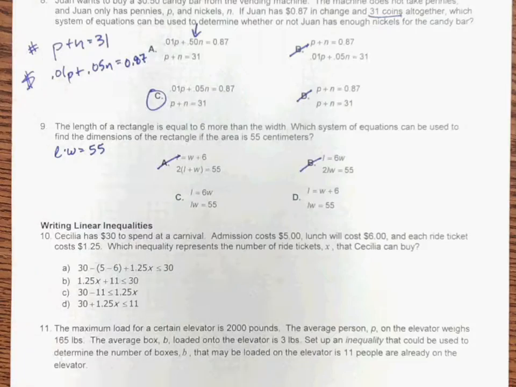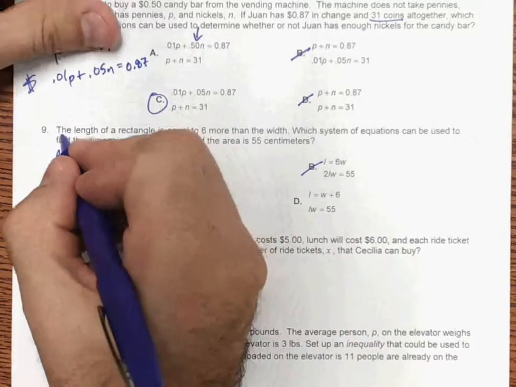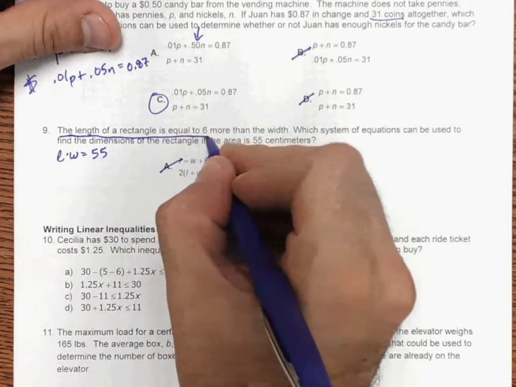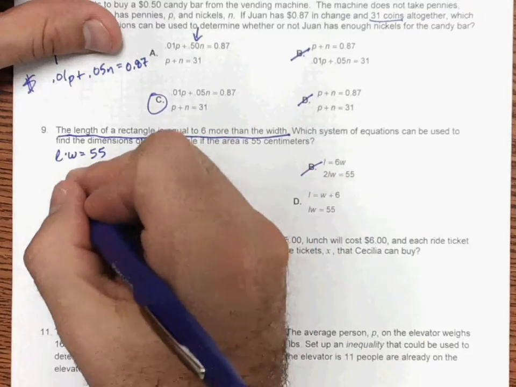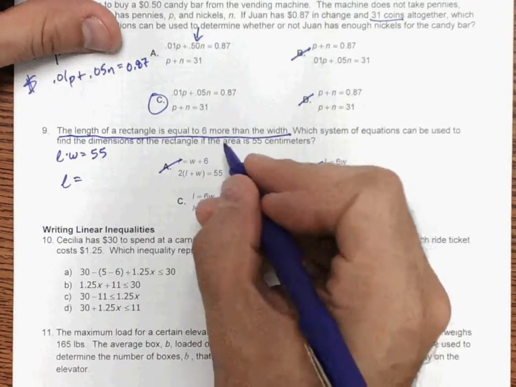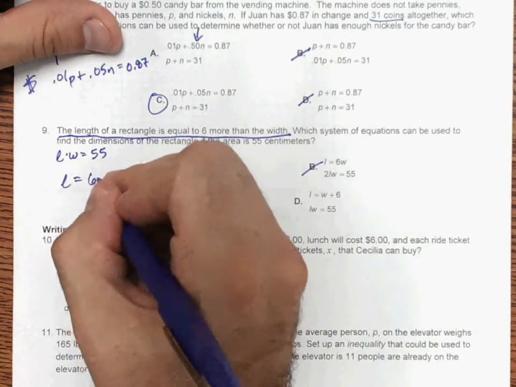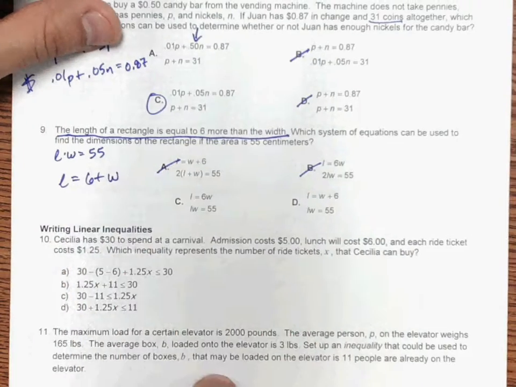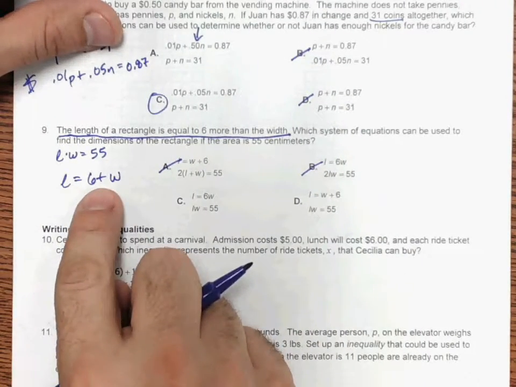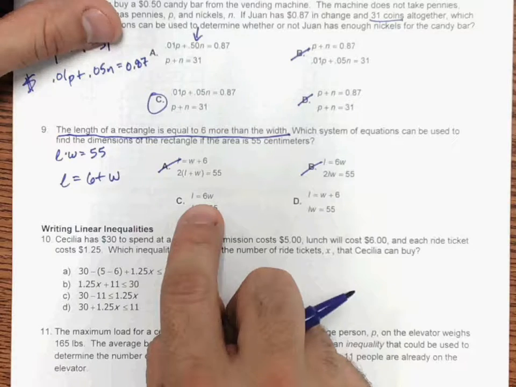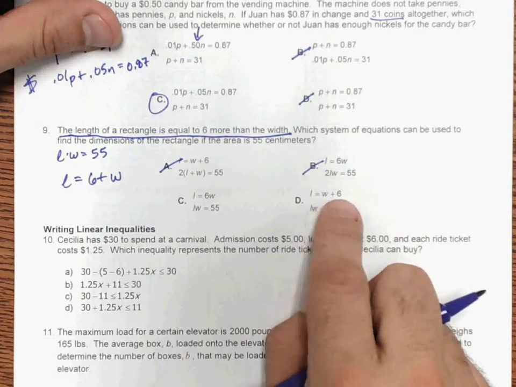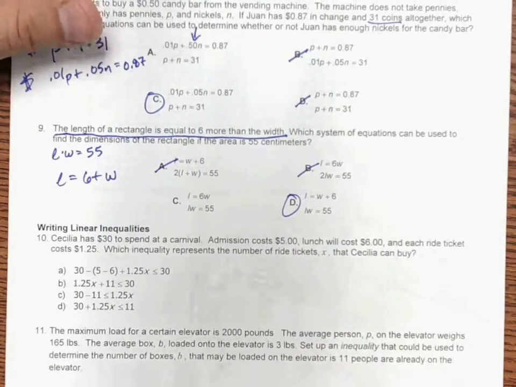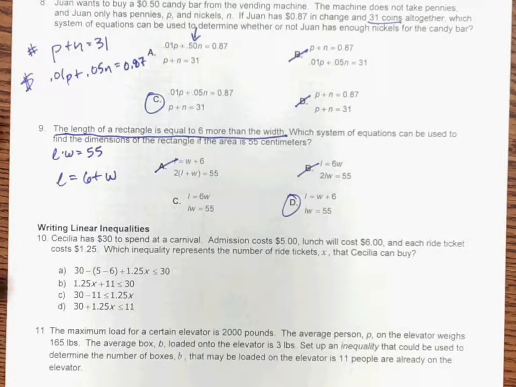Okay? So what we need to do is take the other sentence, the length of a rectangle is equal to 6 more than the width, and make that into an expression. So length is equal to 6 more than the width. So L equals 6 plus W. This says L equals 6 times W, which is not the same, but L equals W plus 6, 6 plus W, perfectly fine. Okay? Next question.